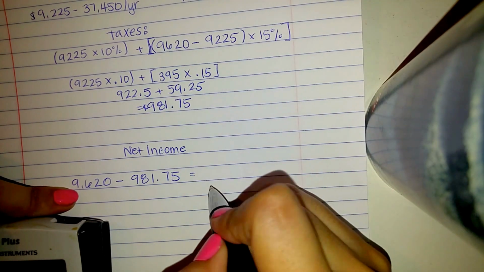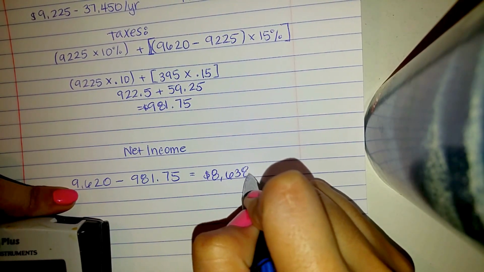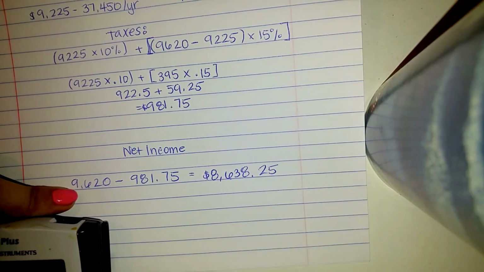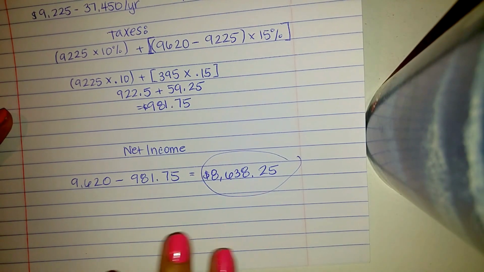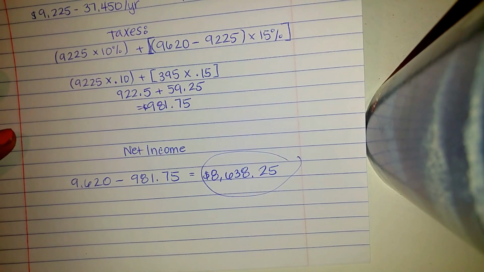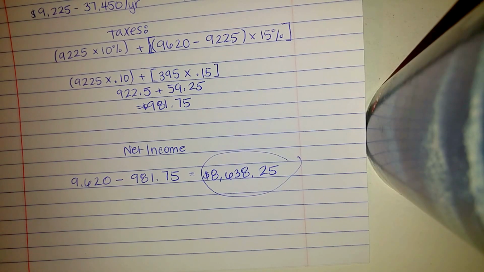That will give me my net income of $8,638.25. Now this is what I will be able to spend in a year. This is my net income after taking care of taxes.